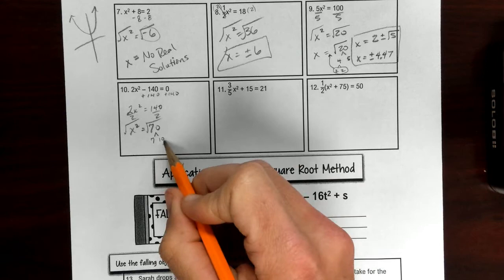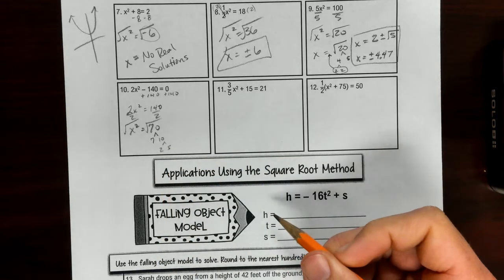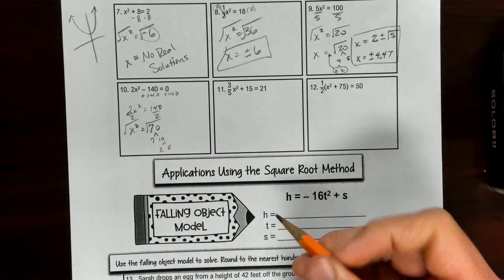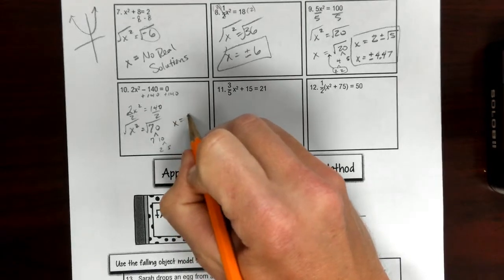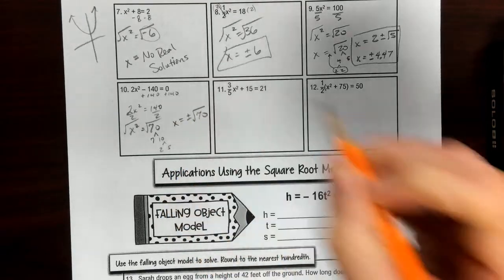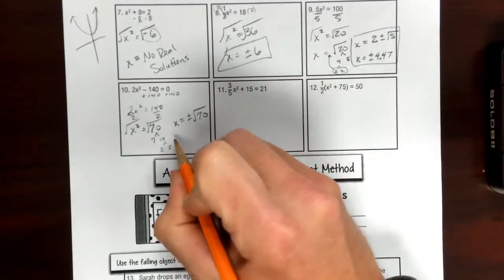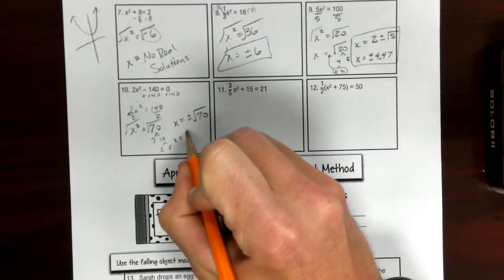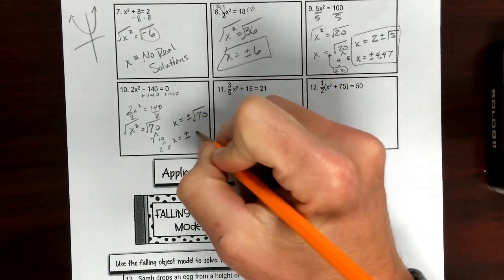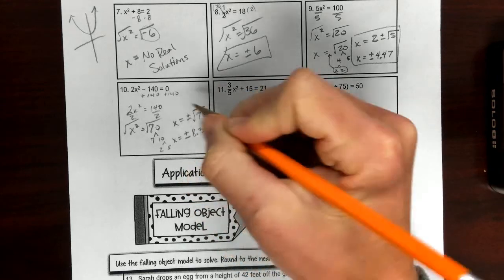7 doesn't break down. 10 breaks down into 2 and 5. No pairs. So we're going to leave it as the square root of 70. So I could say x equals plus or minus the square root of 70, because that does not break down. Or I could say x equals plus or minus, if you put it in the calculator, you would get 8.37.